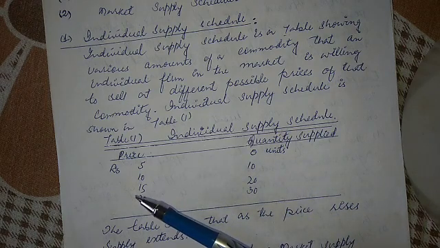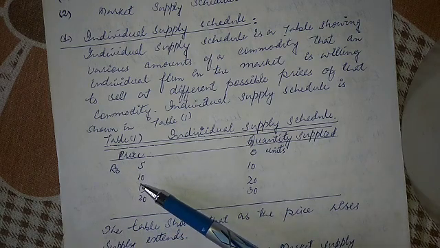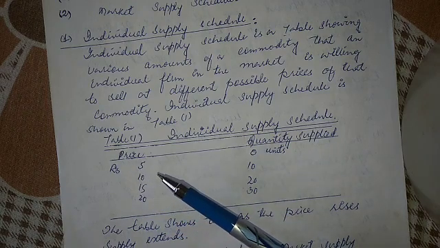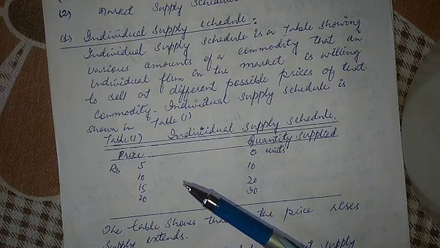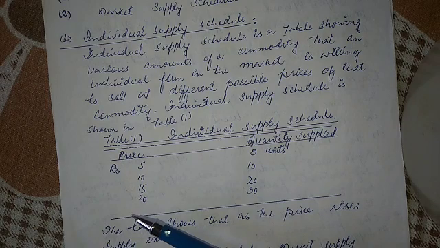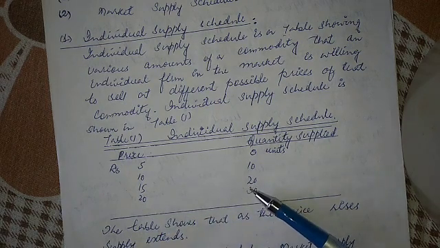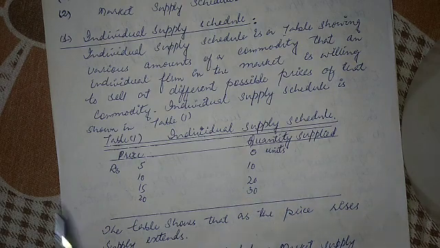And when the price rises to rupees 10, the supply is 10 units, and when the price rises to rupees 20, the supply also extends to 30 units. So this is the individual supply schedule.